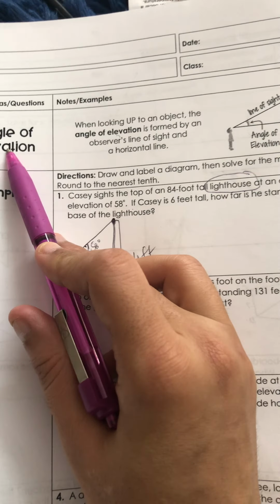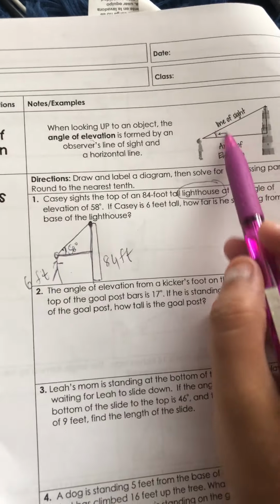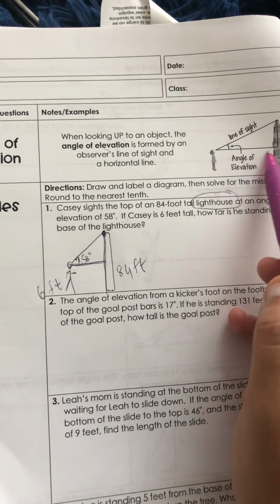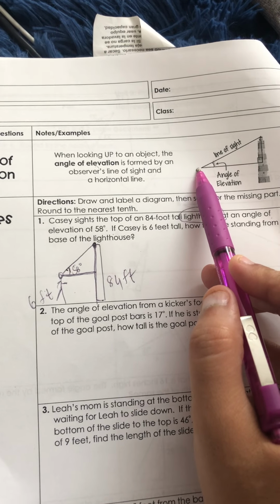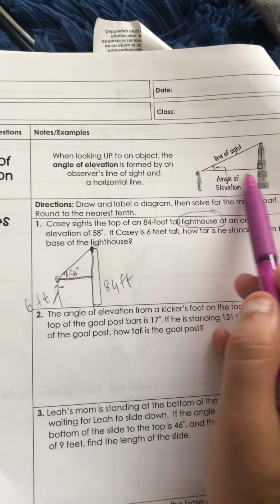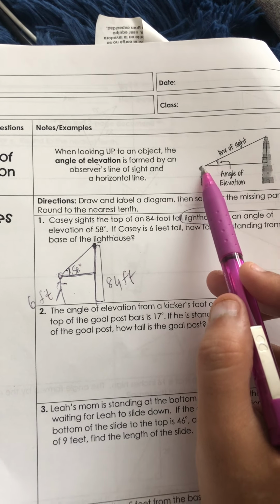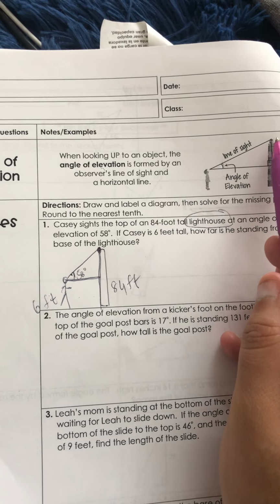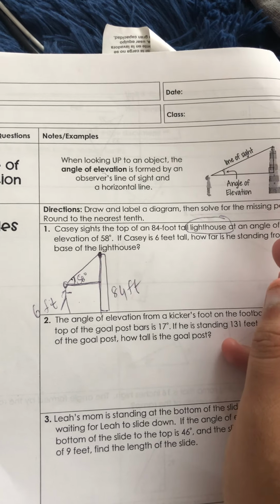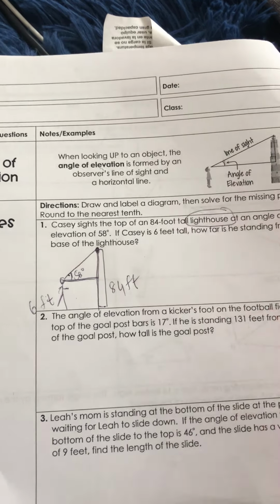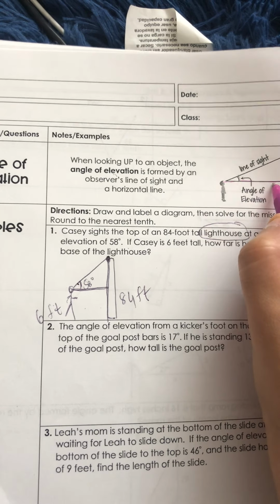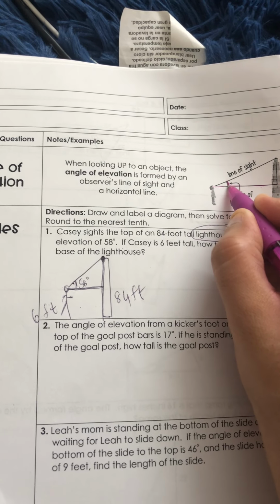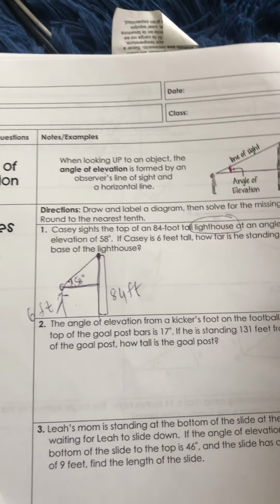Angle of elevation is an angle formed from the horizontal line of sight when you stand straight and just look straight horizontally, and then your head is elevated up to see something above. That's the angle formed from the horizontal straight line when your head is elevated up. This is the angle of elevation.